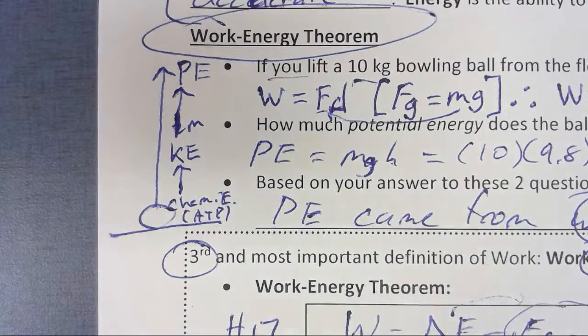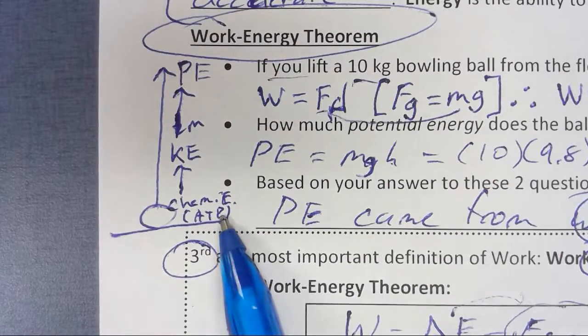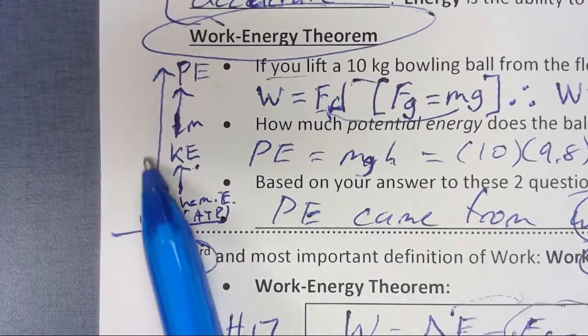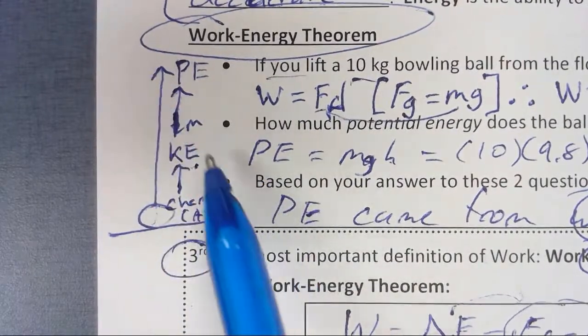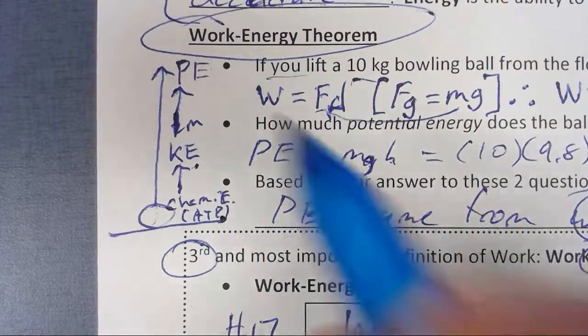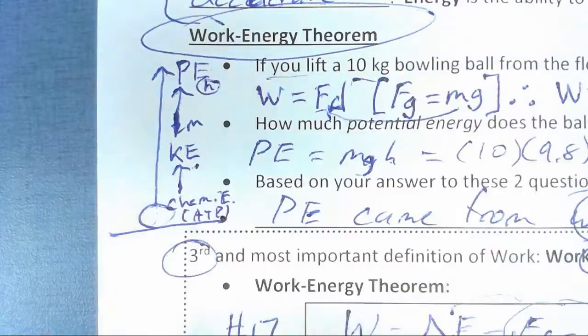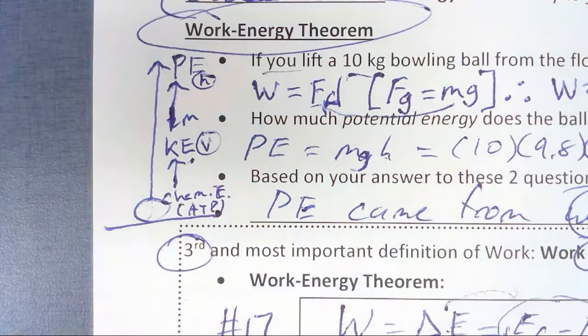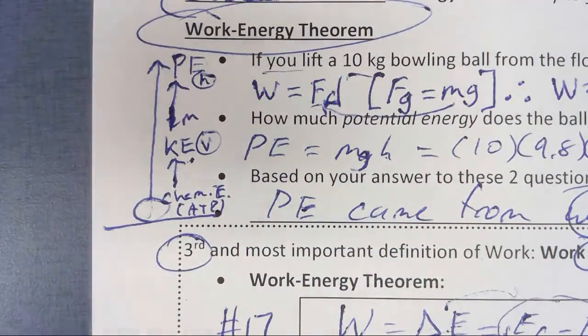So this is energy flow through this very simple system. The energy started in your muscles in the form of ATP. Your muscles contracted and produced kinetic energy. The kinetic energy lifts the ball upward. That kinetic energy on the way up gets converted to potential energy because now the ball has height. So remember, potential energy is related to height, kinetic energy related to speed or movement. That's a very simple example of energy transformation through this simple system.